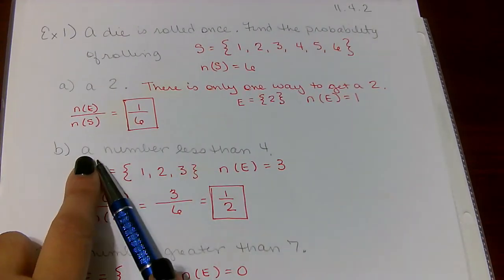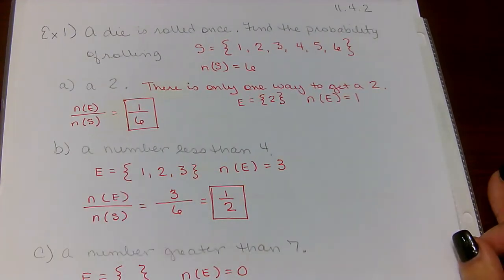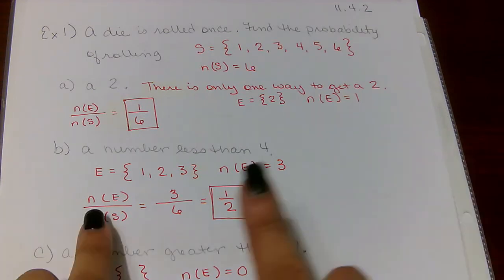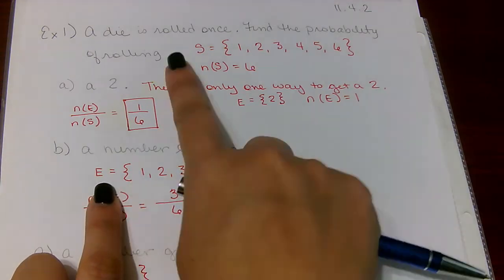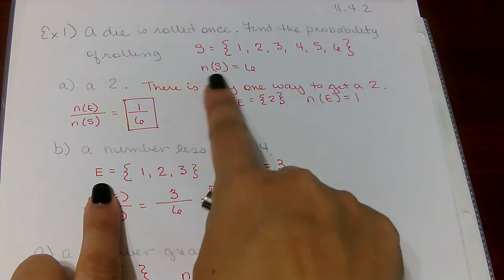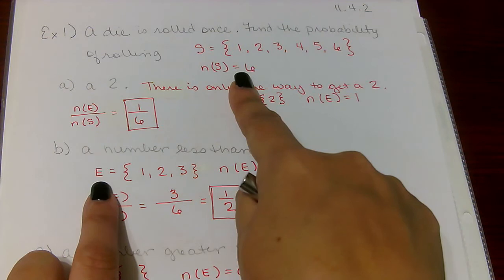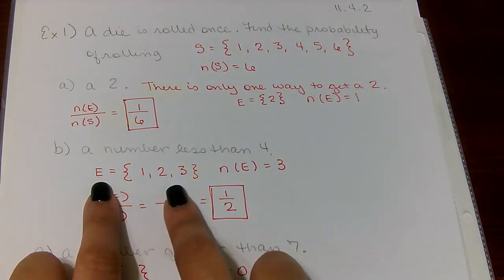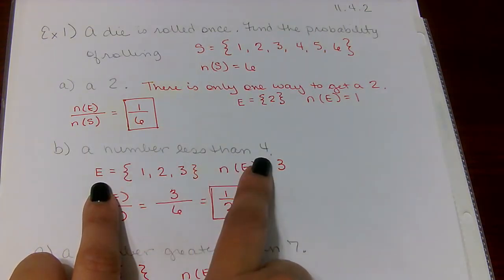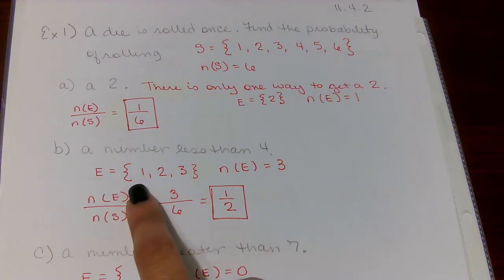Part B says, what is the probability of rolling a number less than 4? Here the first thing we're going to do is note that our sample space does not change. It stays the same every time we roll a die. But the event will change. If our event now is a number less than 4, then we have to determine what outcomes would make that true.